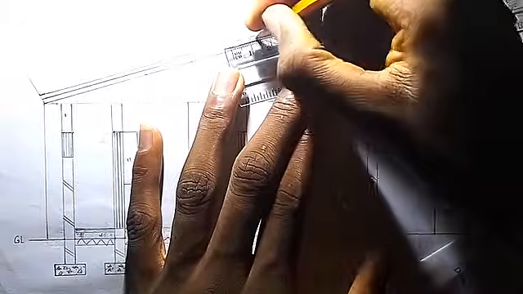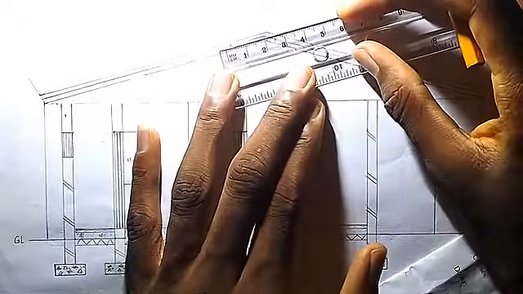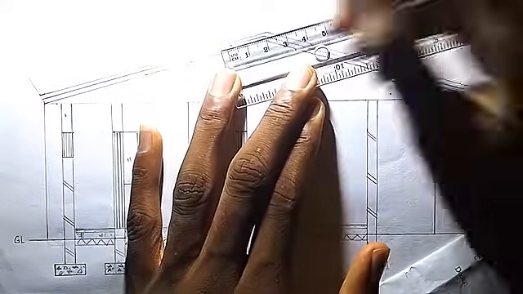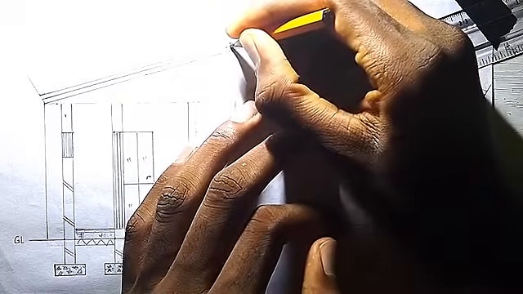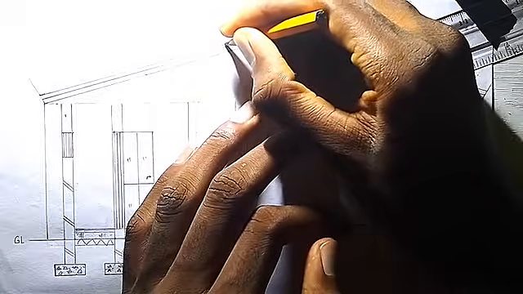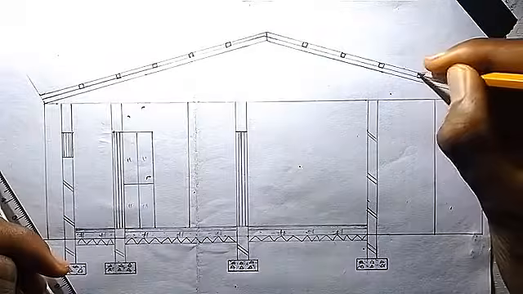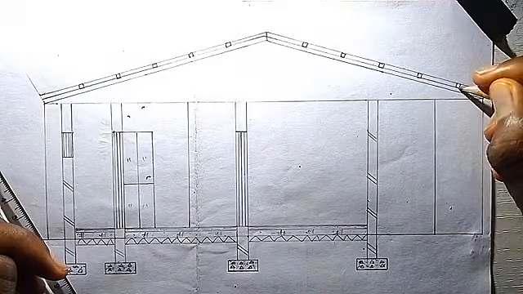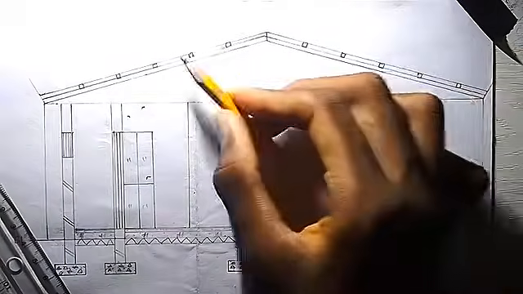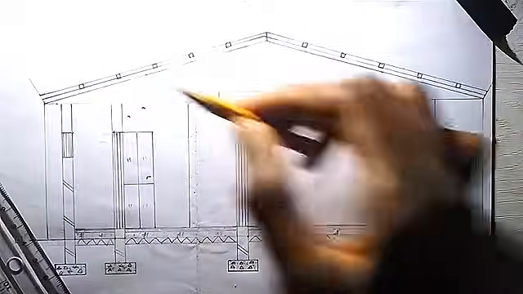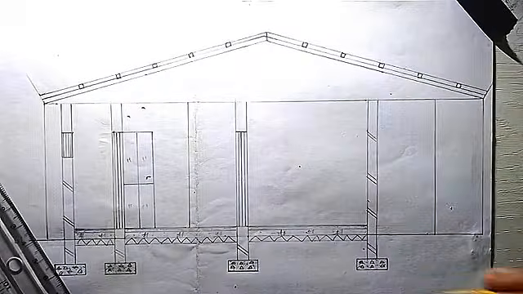So here 1.8, we'll mark 0.2, which is here. They will put something like this. They will do the same for all sides. So we are having 1, 2, 3, 4, 5, and 1, 2, 3, 4, 5, so it's equal, same.